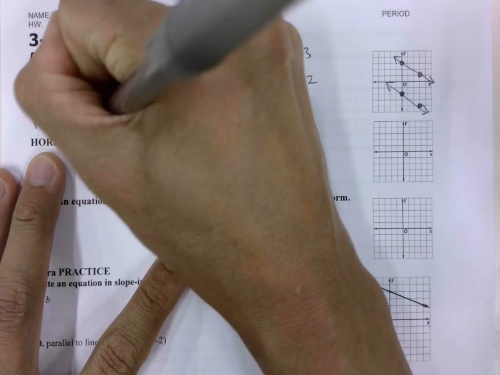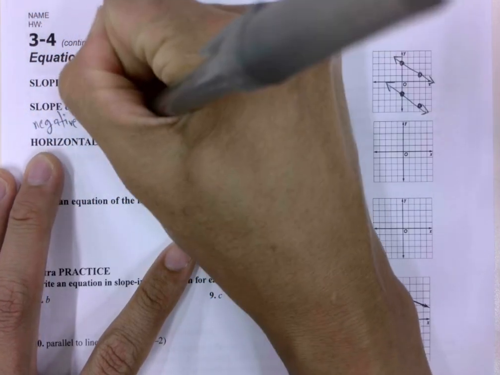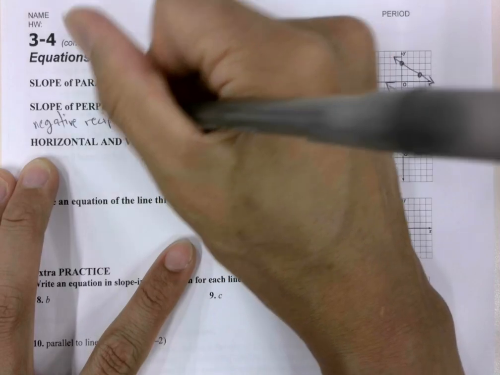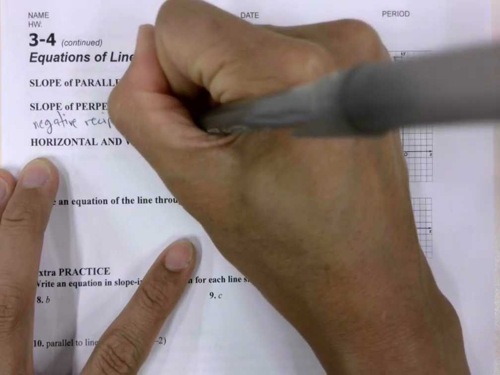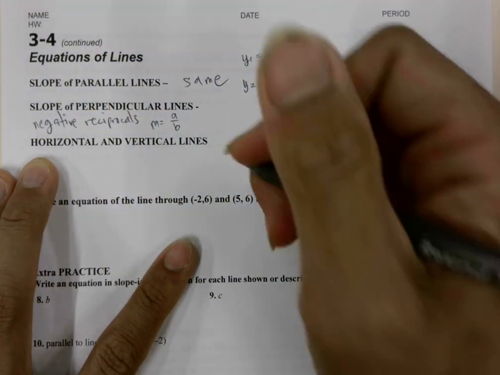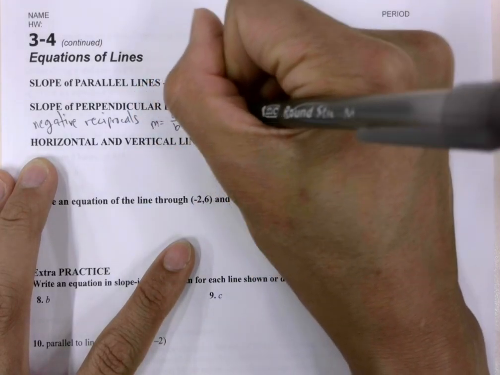Negative reciprocals. And what does that mean? That means if the slope is equal to a over b, then the negative reciprocal would be negative b over a.